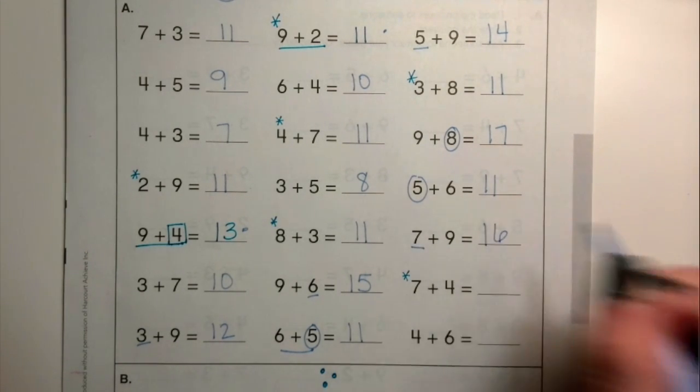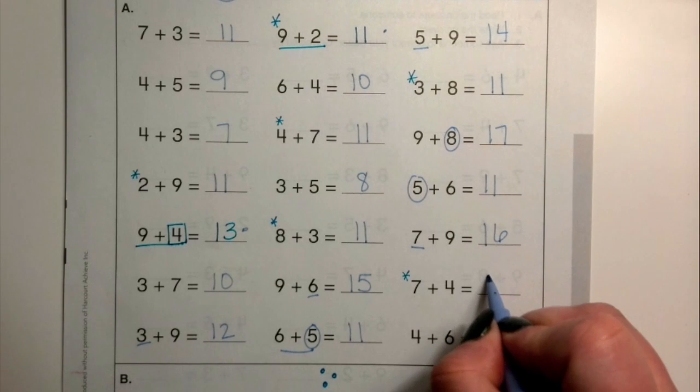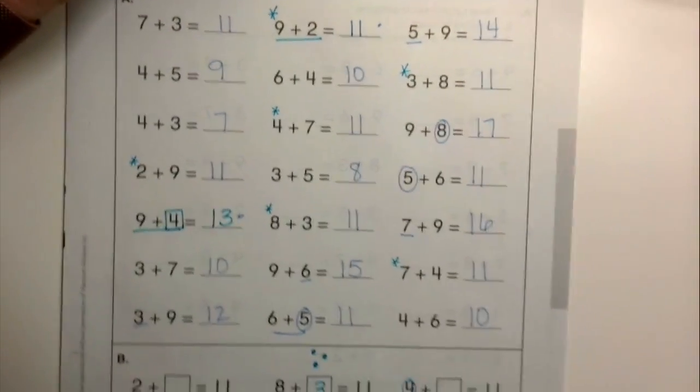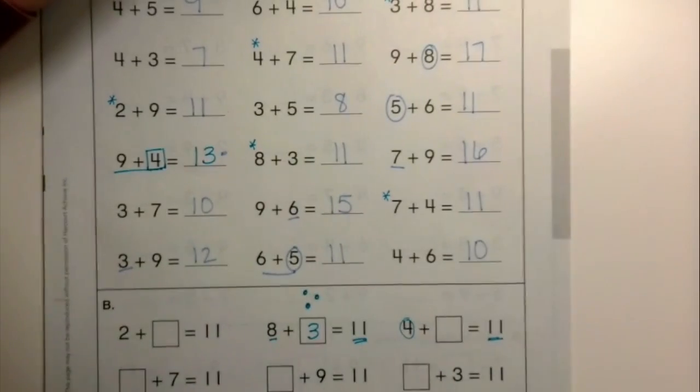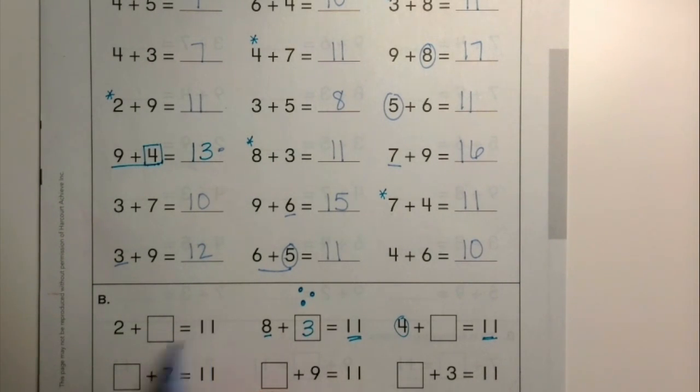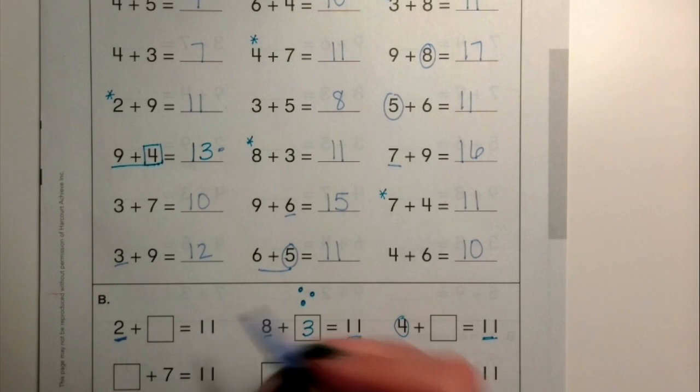7 plus 9 is 16. 7 plus 4 is 11. And 4 plus 6 is 10. Now we just have these couple at the bottom to find our answers for. Here we go. 2 plus what is 11? Start at 11 because 11 and 2 are really far away from each other, and go back 2 spots.